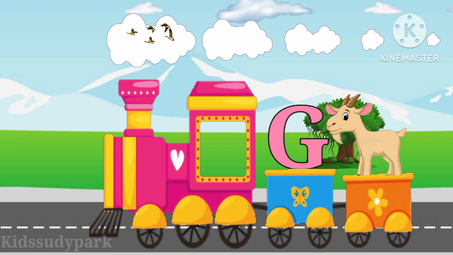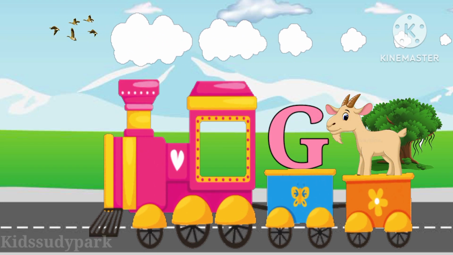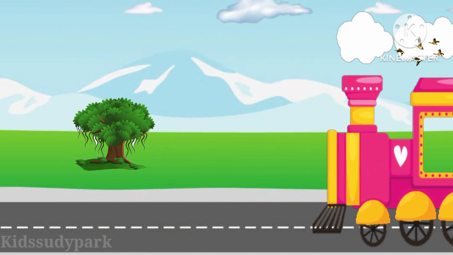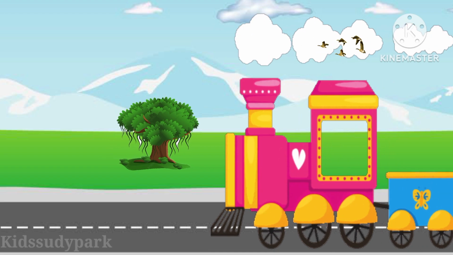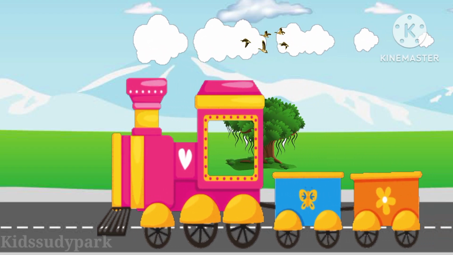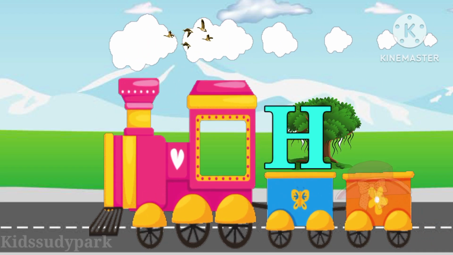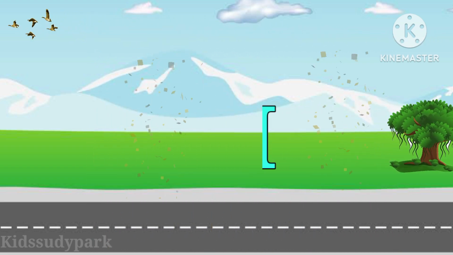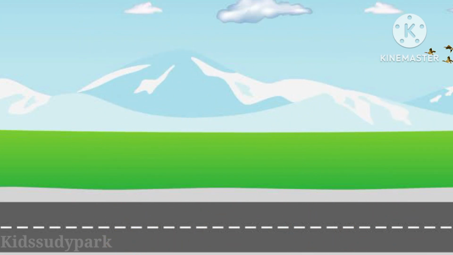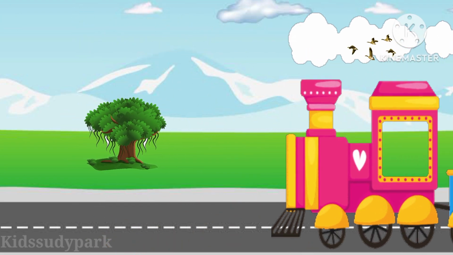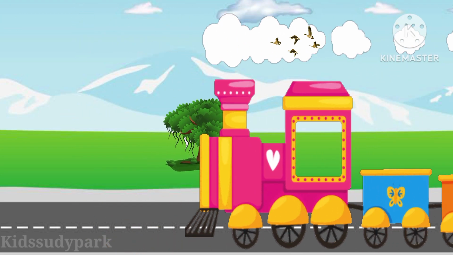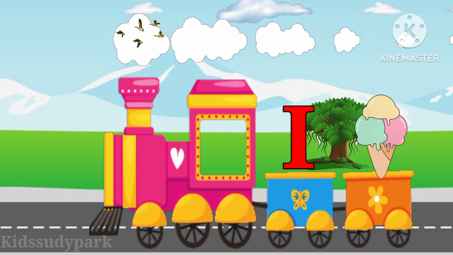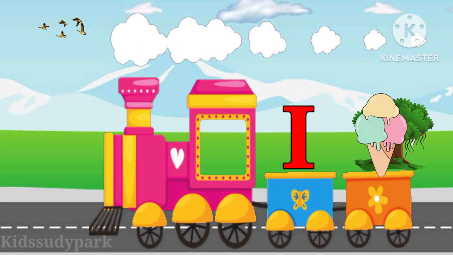G. G is for goat. H. H is for hat. I is for ice cream.